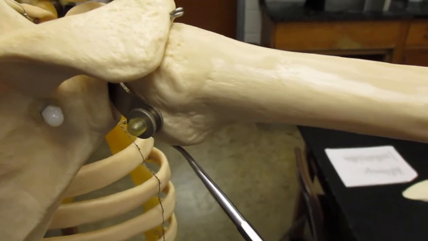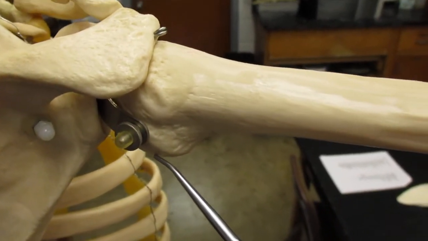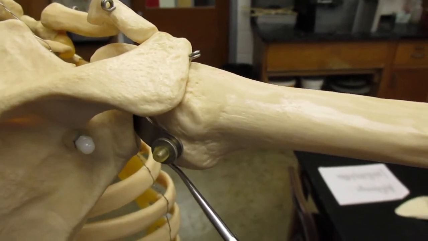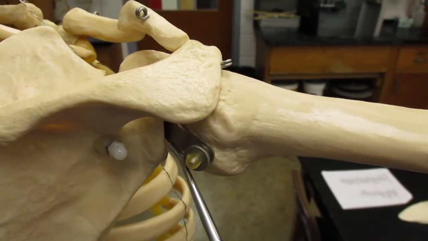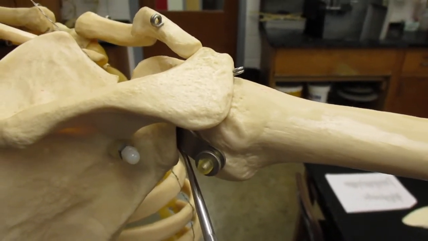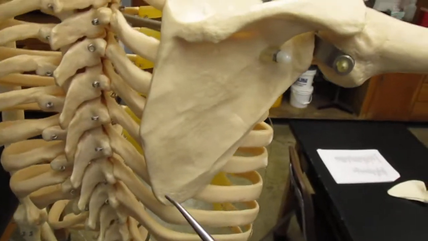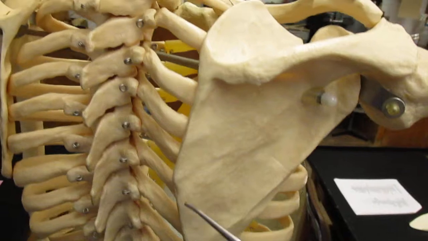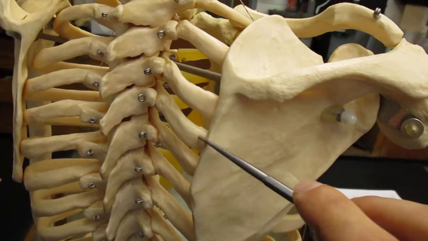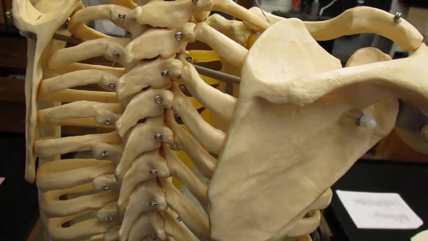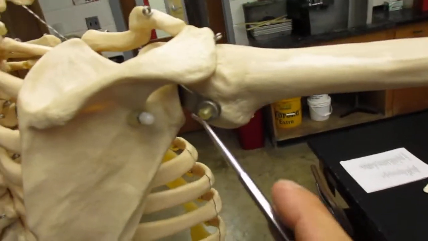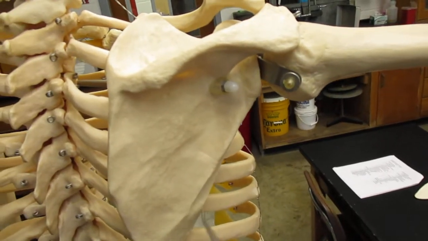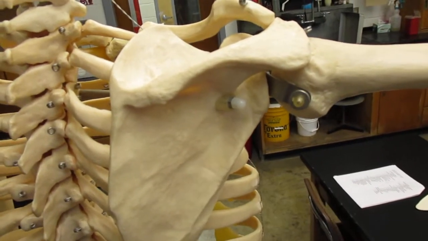This region of the humerus bone is called the head of the humerus, and it's going to articulate with the glenoid fossa or cavity. And then we have the superior angle and inferior angle. Here we have the medial border or the vertebral border because it's close to the vertebrae. And here we have the axial border or lateral border of the scapula.